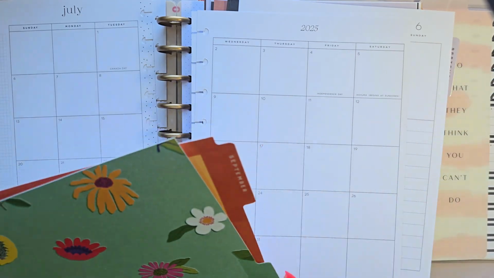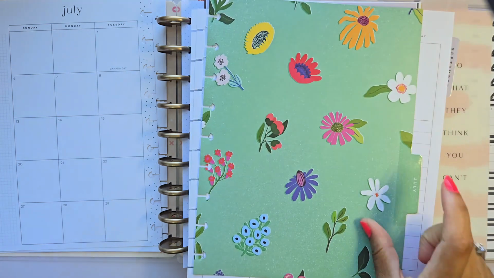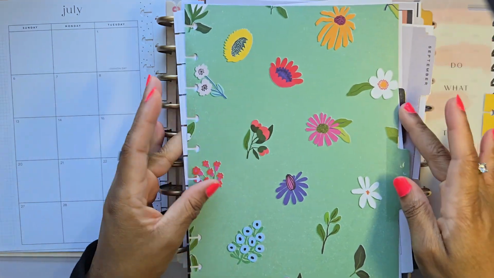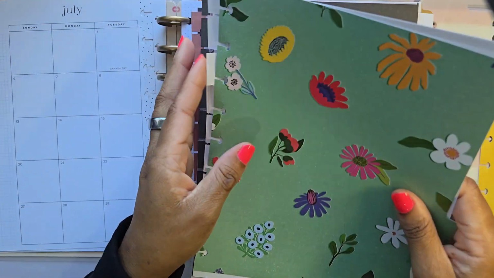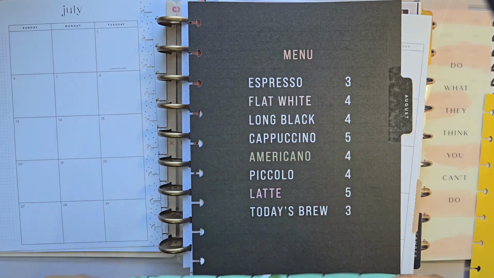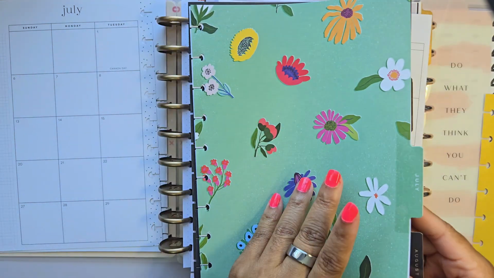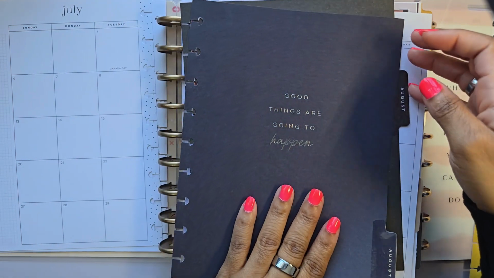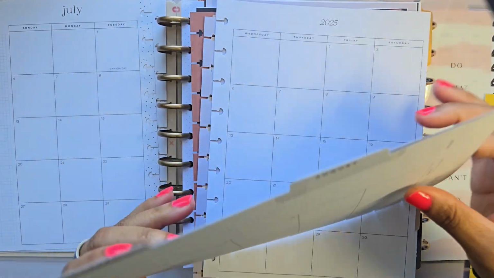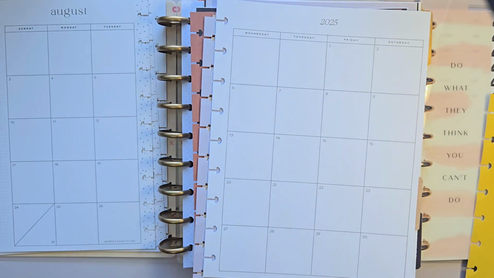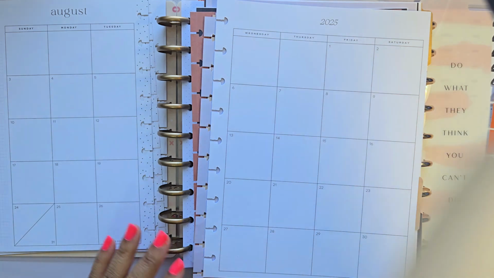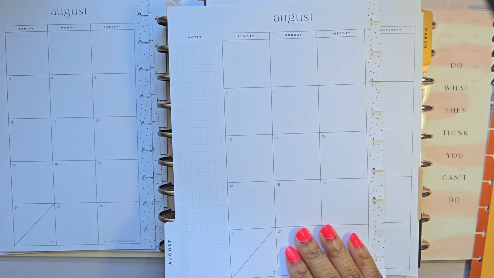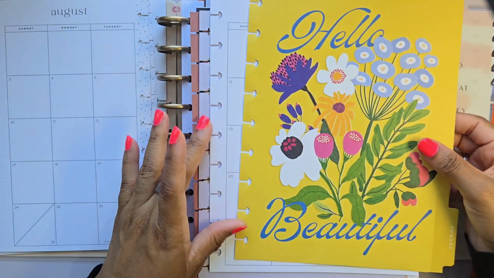So all I'm going to do is put a new July divider, right? Sit this to the side. Then I'm going to take off the August dividers. I'm going to use a new August divider right here.